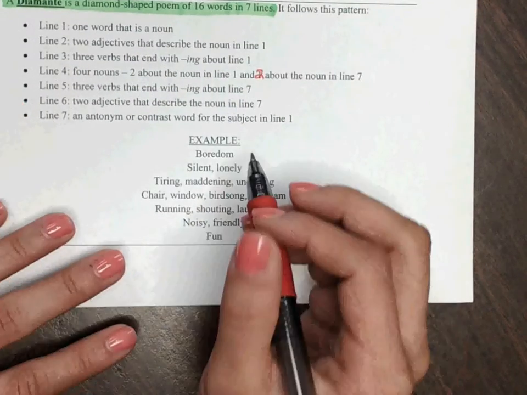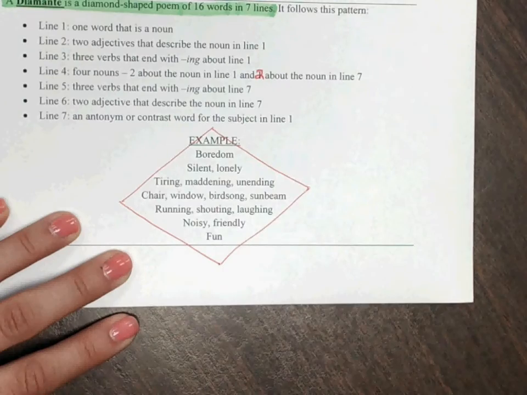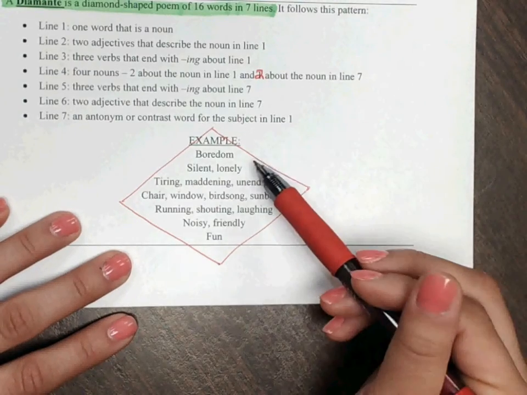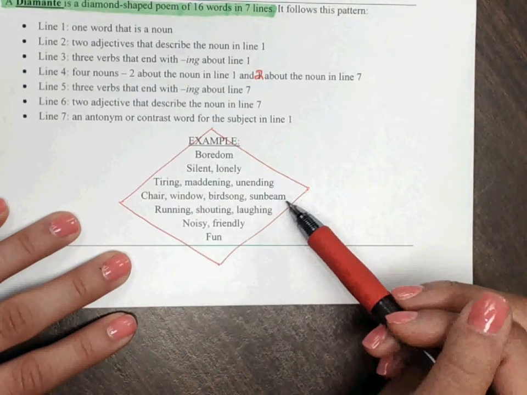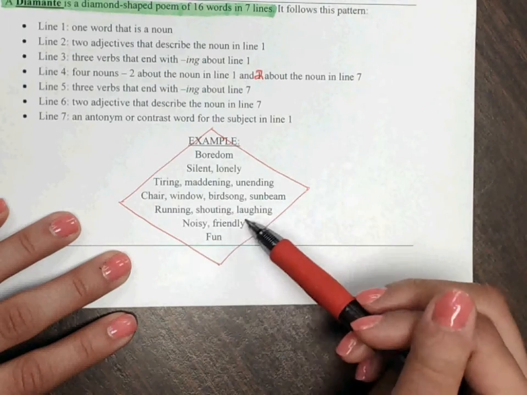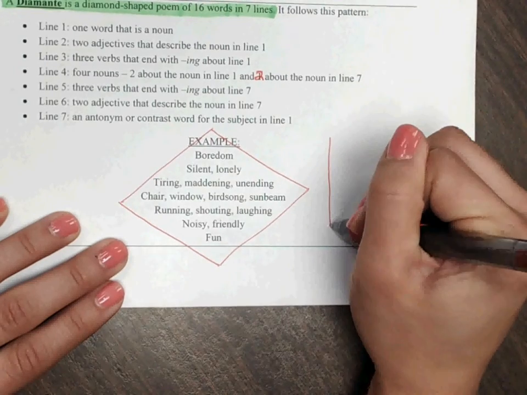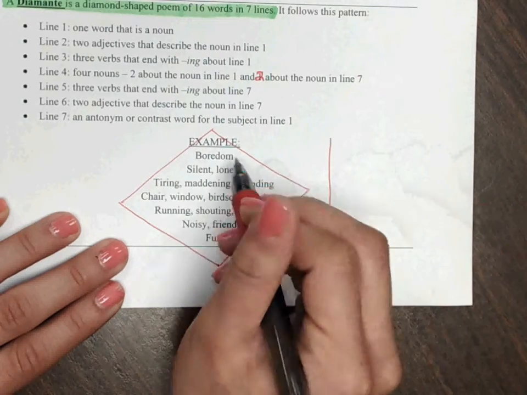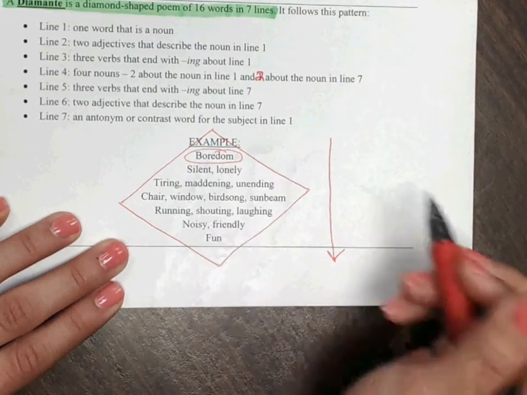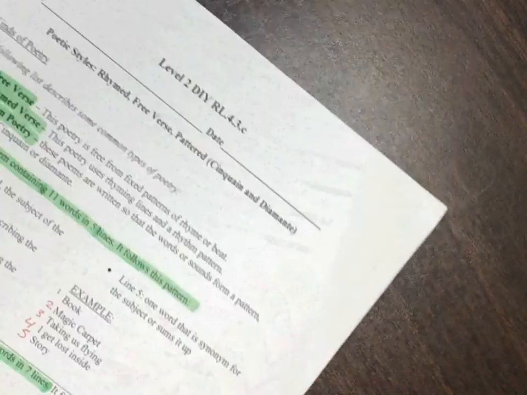So our example, as you can see, is a diamond shape. And it follows our pattern. Boredom, silent, lonely, tiring, maddening, unending, chair, window, birdsong, sunbeam, running, shouting, laughing, noisy, friendly, fun. And if you notice, as you move through your poem, it changes from this subject to this one.